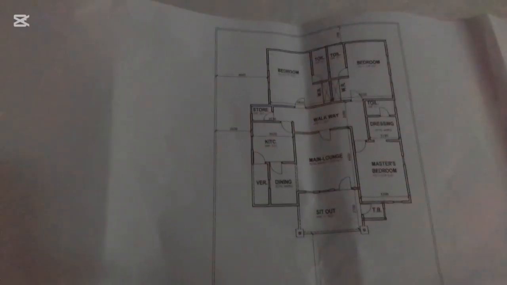Now for the main floor plan, you can see that it has setbacks at the back and also at the sides. For a residential building, the minimum setback should be 1.8 meters, which is 6 feet, at the two sides.